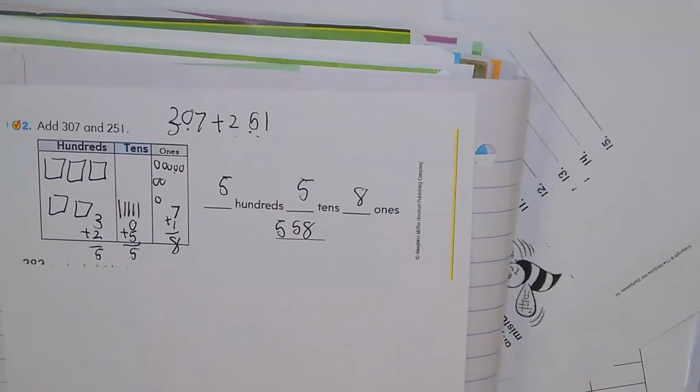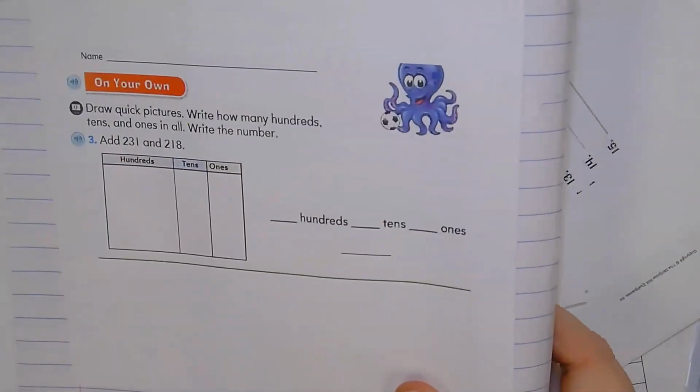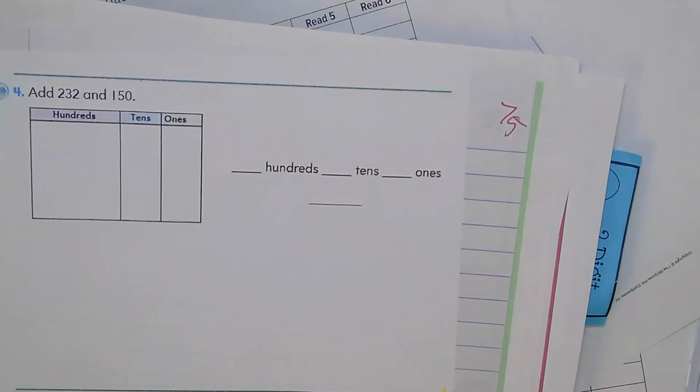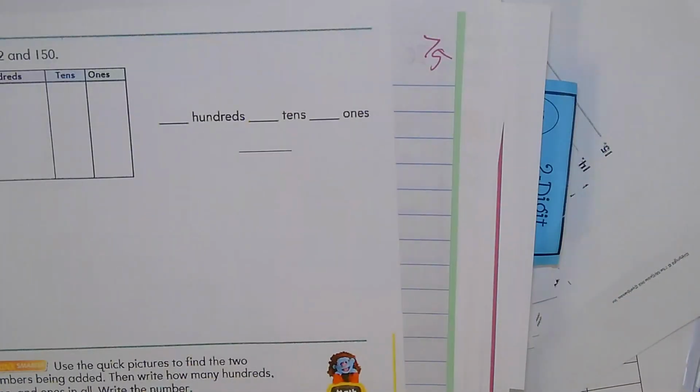All right, so now I'm going to have you guys try a couple on your own. I want you to try number 3 on your own and answer it on the Nearpod. And then I want you to try number 4 on your own and answer it on the Nearpod. And if you finish those two, I want you to go ahead and try number 5 as well.